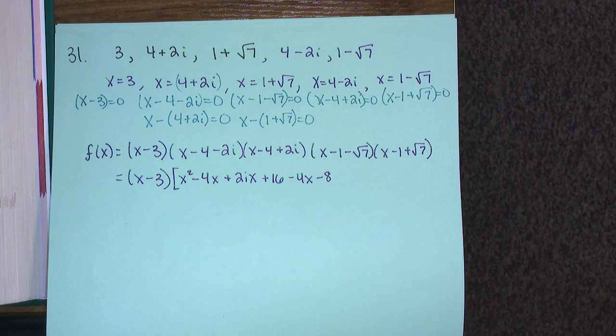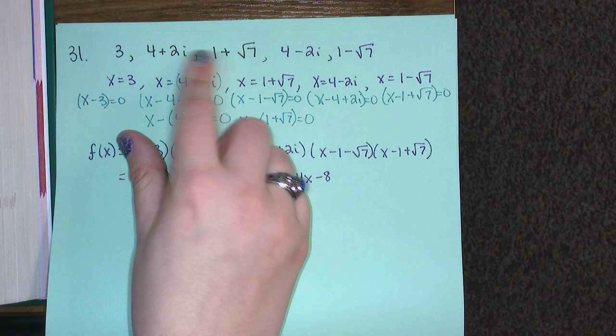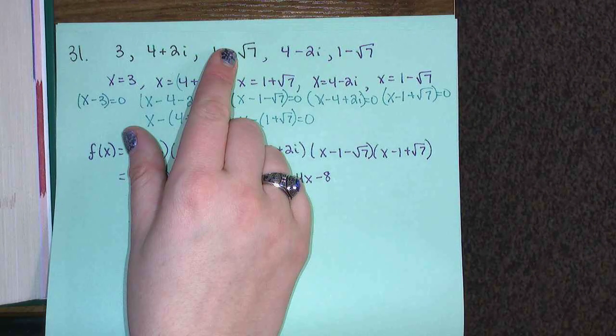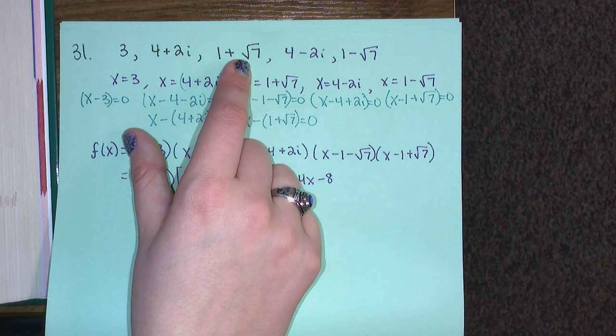Alright, so if you remember, most of what we've been doing is you're given a function and you have to find the zeros. With these ones, it's the reverse. You're given the zeros and you need to find the function. Don't forget the ones that are listed. I know it's kind of hard to tell the difference of color because they're both dark, but the ones that are written in black is the original problem. It gives you 3, 4 plus 2i, and then 1 plus the square root of 7.